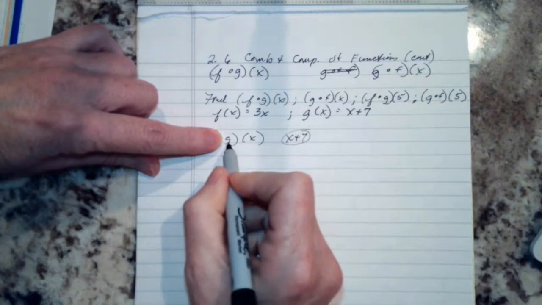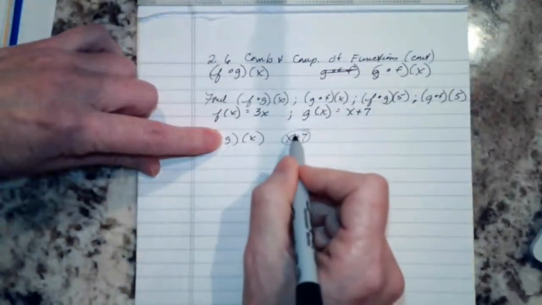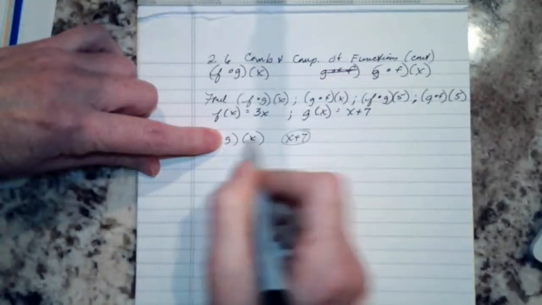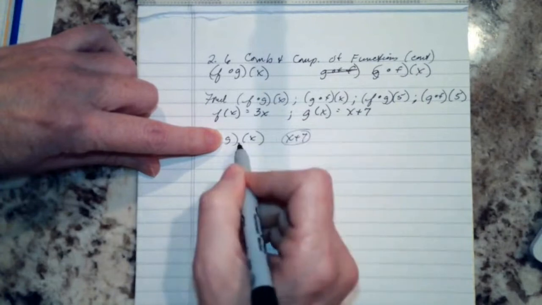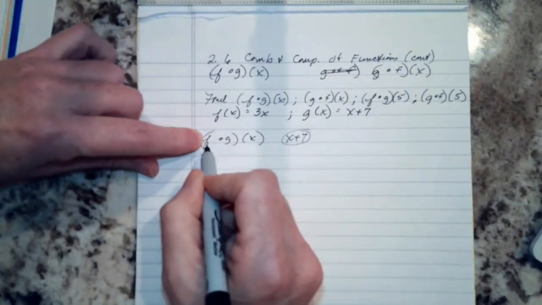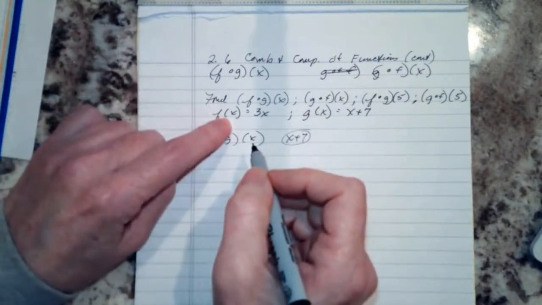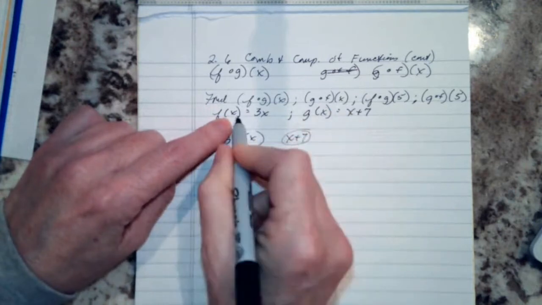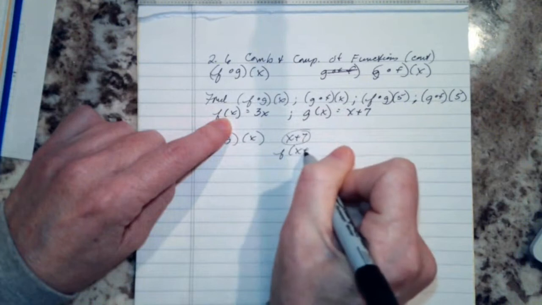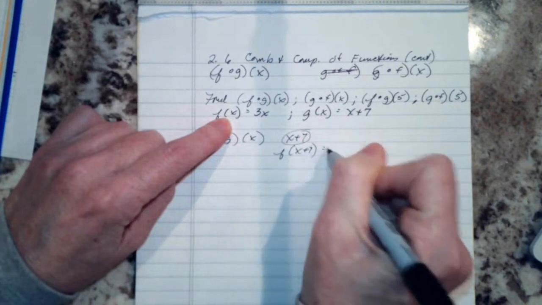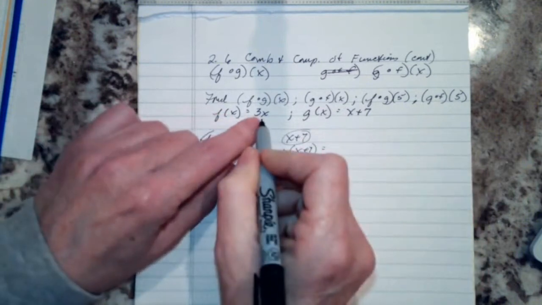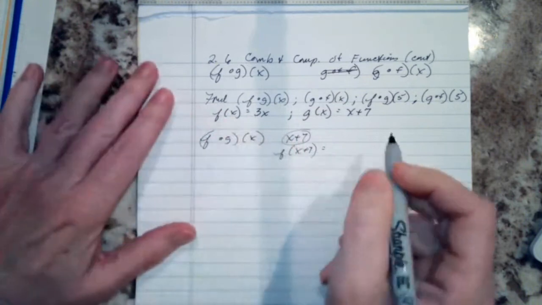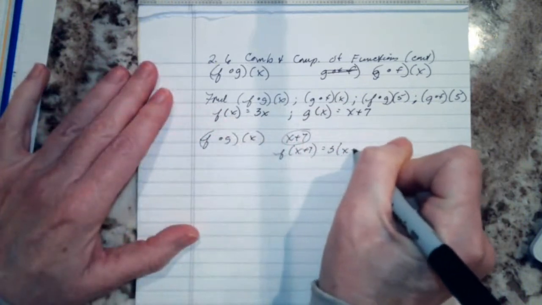Now what we're going to do is back up and plug x plus 7, this g of x, into the f function. So the f function, f of x, is 3x. We're doing f not of x, but of x plus 7, because we've got that in our hands. So go over on the other side, and everywhere you find an x, plug in an x plus 7.